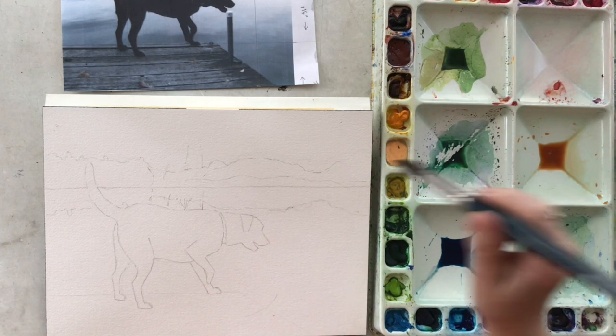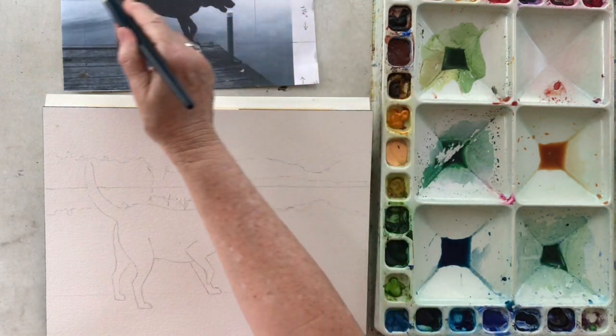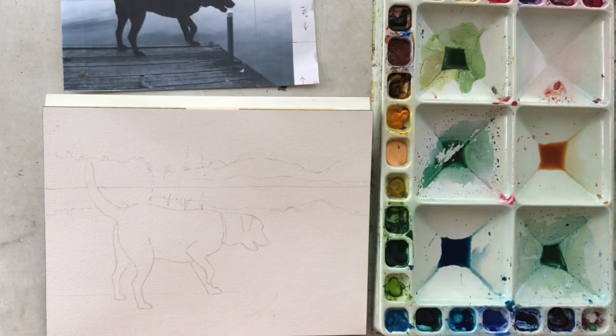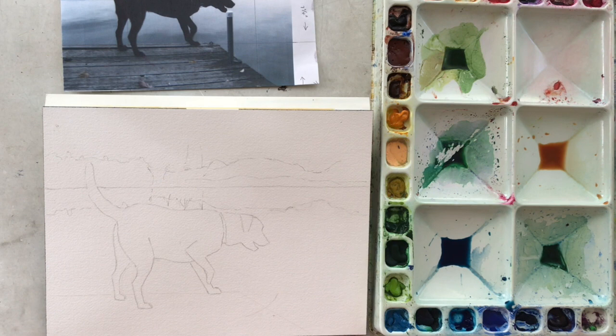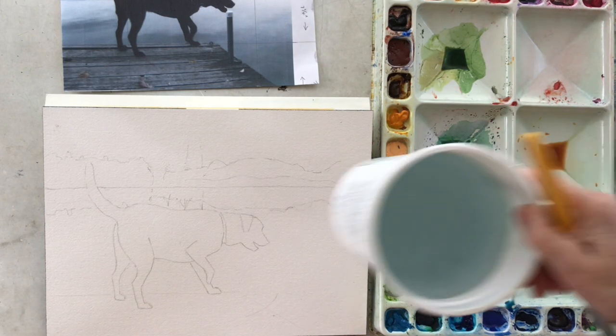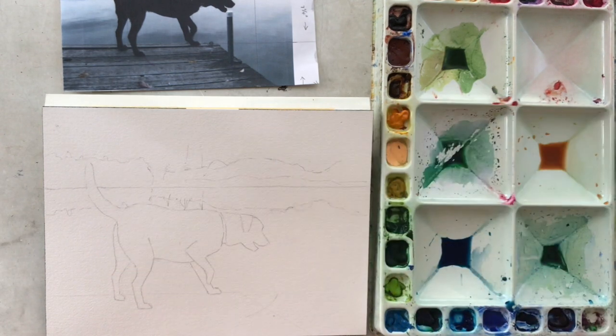peach after I've got that down, because in this area where we have the trees, I'm going to want to put in some thicker, darker color after we've put the wash on. So my water here is slightly dirty, but not bad. None of this is a real bright color, so I think this very pale blue-green in my water shouldn't be a problem.